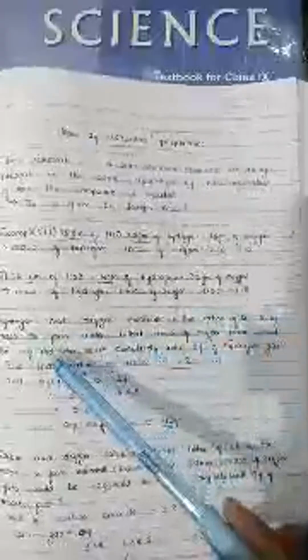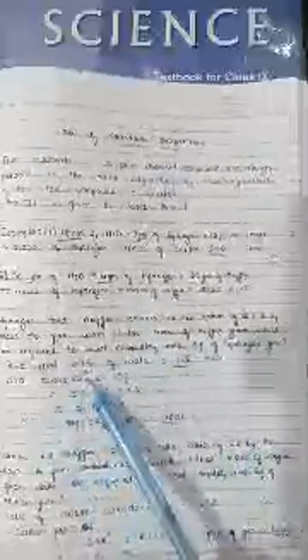Mass of hydrogen to mass of oxygen is 4 to 32, which is equal to 1 to 8. Hydrogen and oxygen combine in a ratio of 1 to 8 by mass to form water. What mass of oxygen gas would be required to react completely with 5 gram of hydrogen gas? Given that the ratio in water is 1 to 8, and hydrogen gas is 5 gram, therefore 5 into 8 is 40. So oxygen gas is 40 gram.